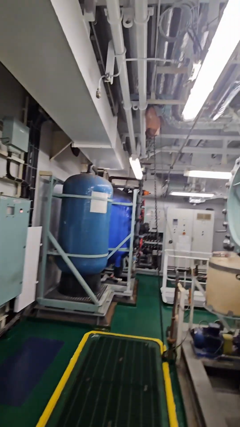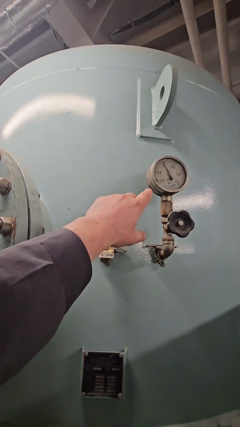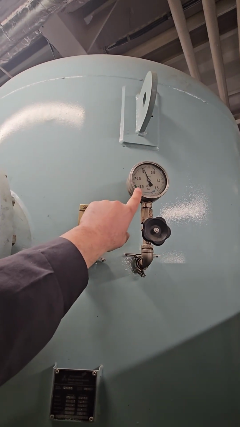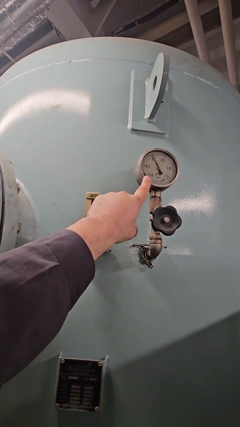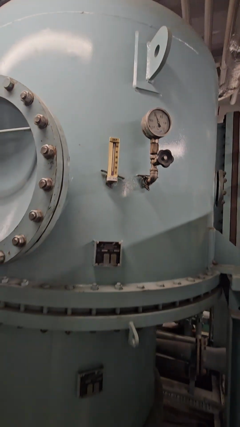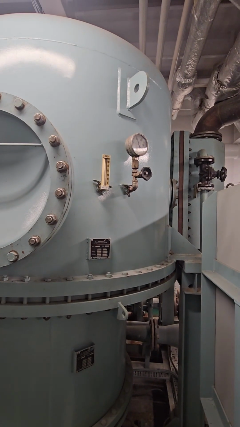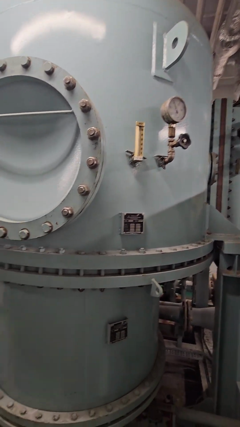The key to making this work efficiently is depressurizing the evaporator chamber. Here's the vacuum gauge that can reach -0.9 to -1 bar. This level is required for the system to work properly. Once reached, evaporation runs smoothly and efficiently.